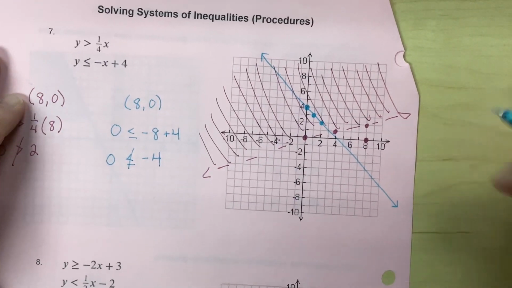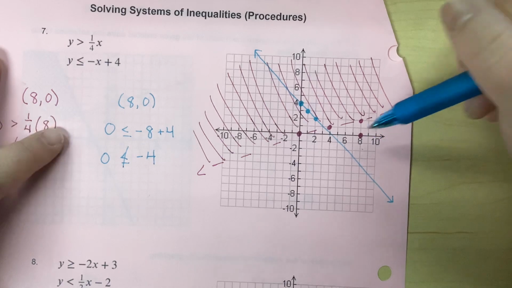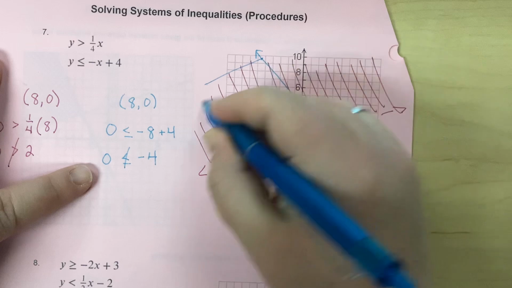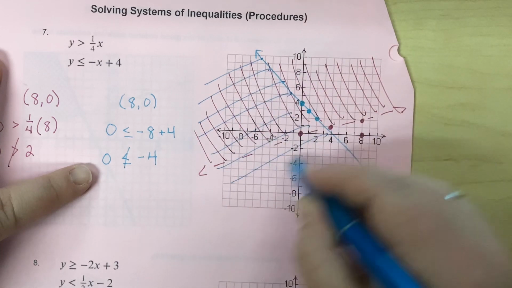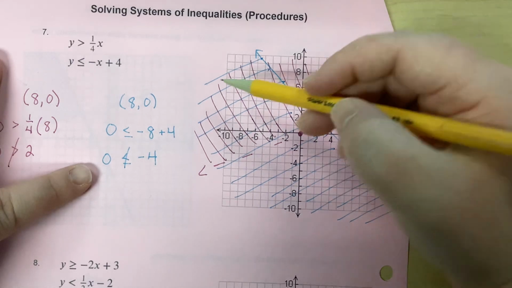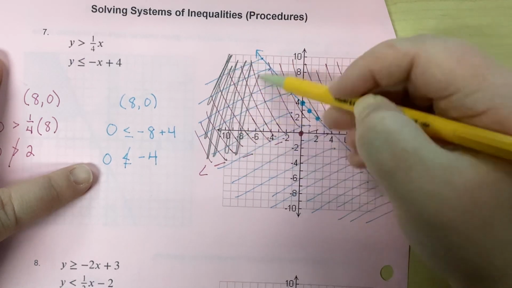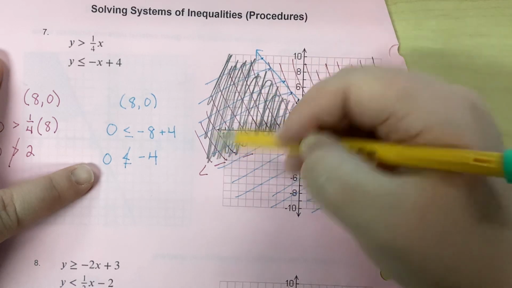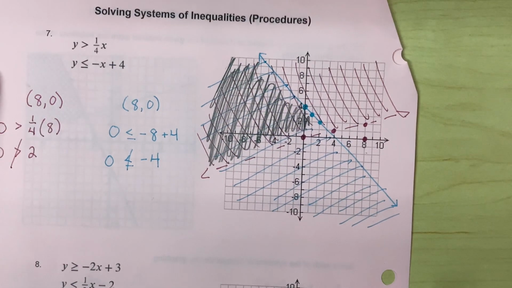So once again, I do not want to shade the side that has the (8, 0) on it, so I have to shade this side of my blue line. And remember, it's all the way across that blue line. So that means my intersection is right here. So I'm going to use my pencil to make that nice and dark. So I know that that's where my solution is. All right, let's try another.